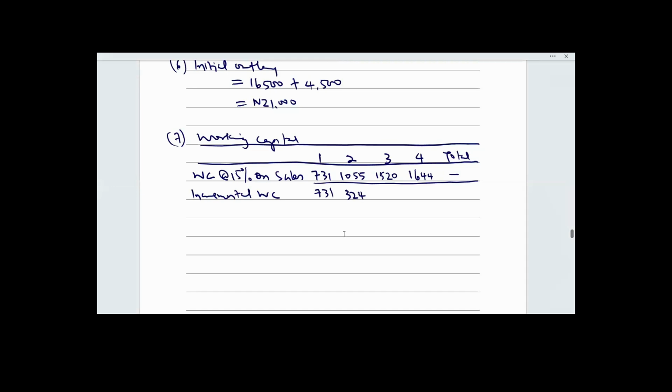Again, 1055 has increased to 1520 by 465. 1520 has increased to 1644 by 124. So that's the increment.